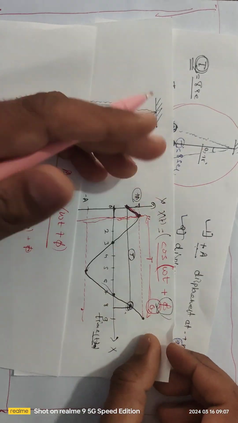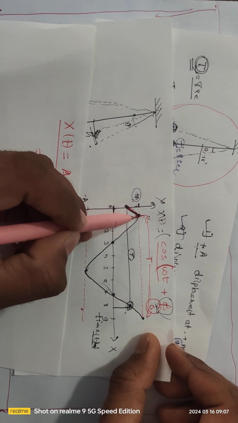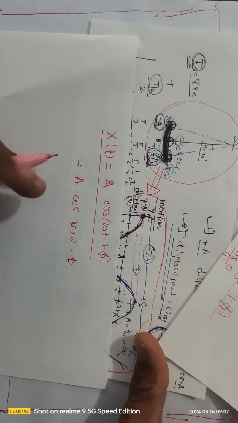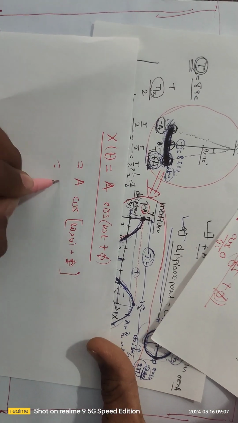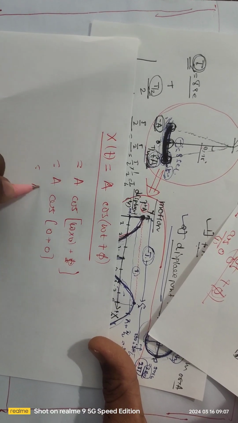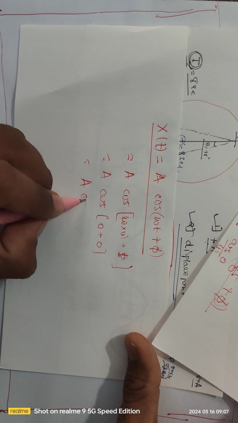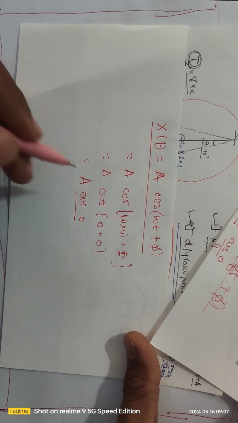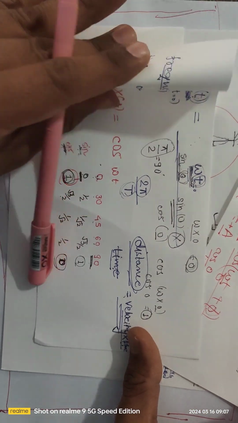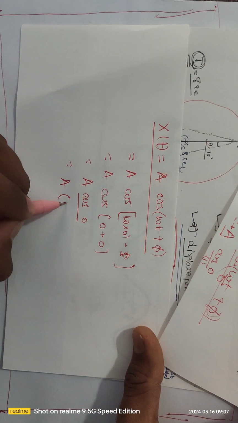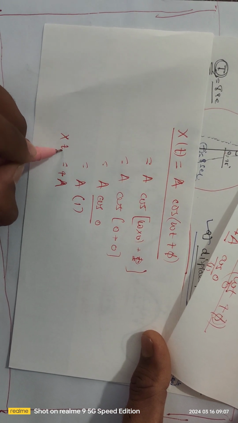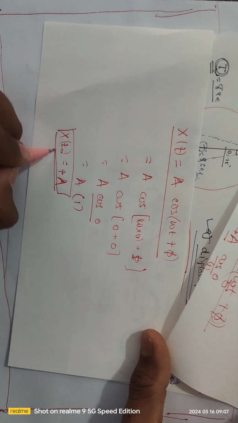There is no additional term, we started from 0, so the value of phi should become 0. a cos 0 plus 0 is equal to a cos 0. The value of cos 0 is 1, so a into 1 is a, positive a. At t equal to 0, the value becomes a.